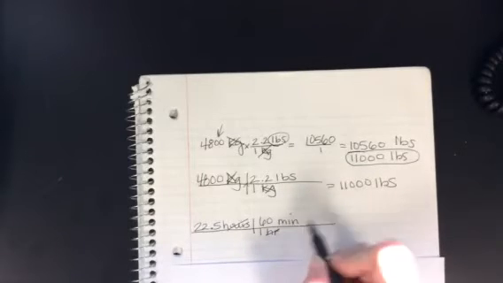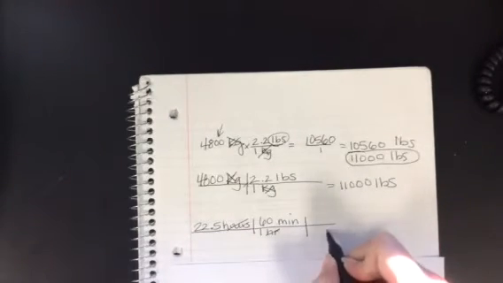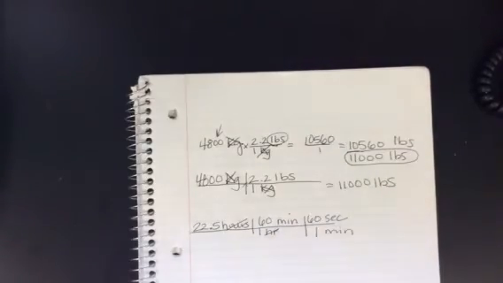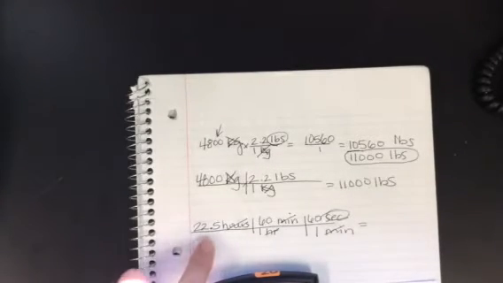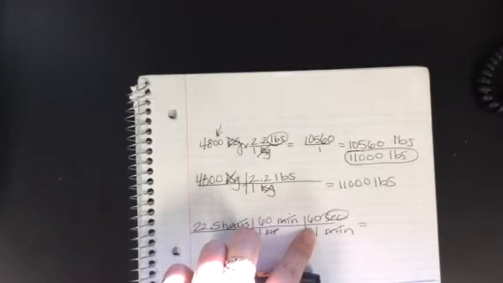I need seconds. So in my next step, I now have minutes on top, so minutes has to go in the bottom to cancel. I look at my conversions, and it says that 1 minute is equal to 60 seconds. Because I have minutes on top and on bottom, they cancel, and that leaves me with seconds, which is what the question asked for. Now I multiply all the way across the top: 22.5 times 60 times 60.